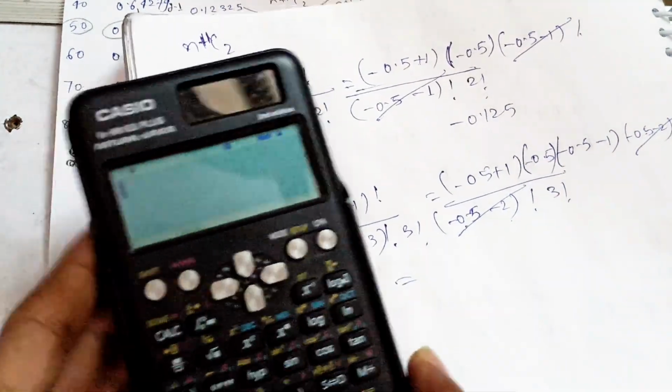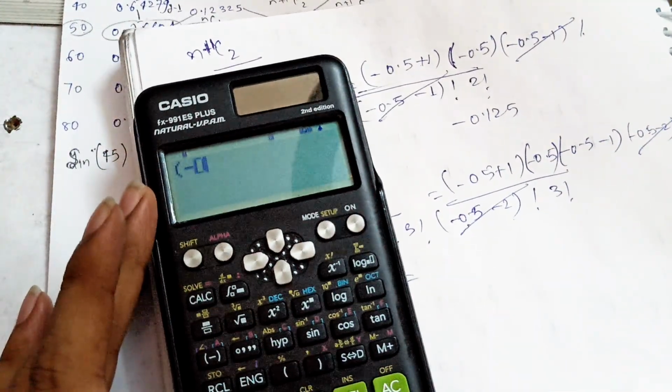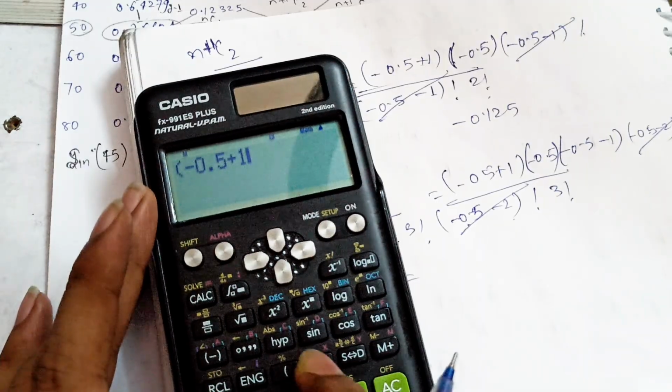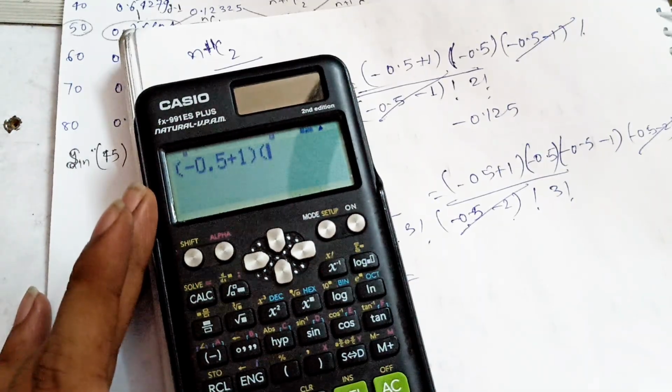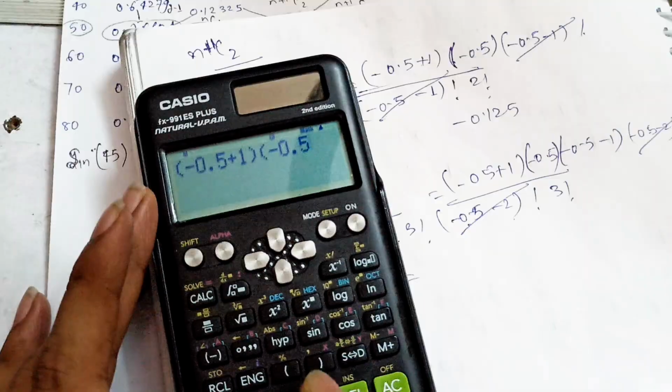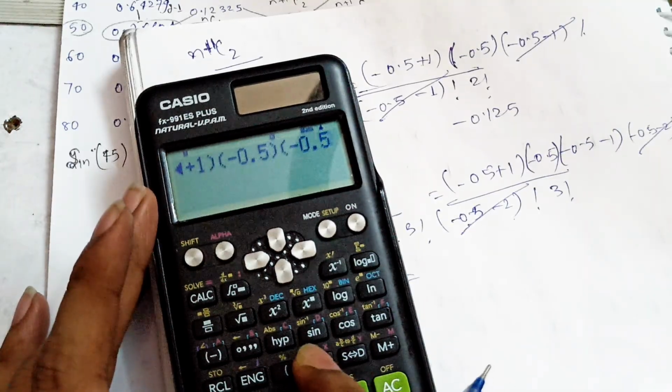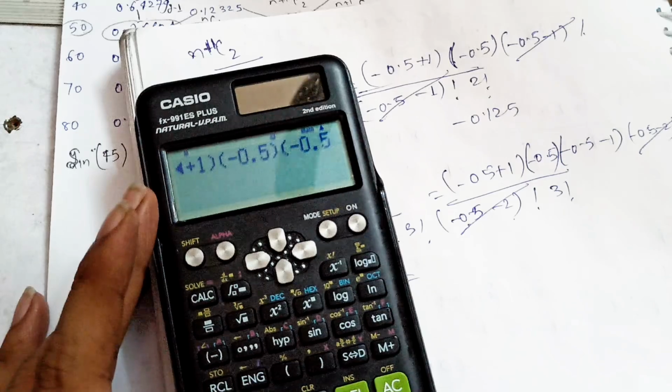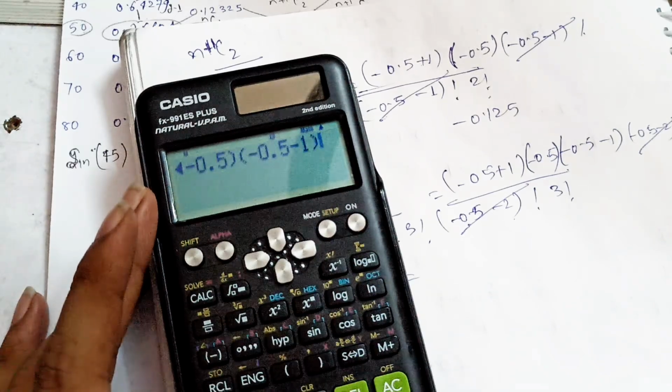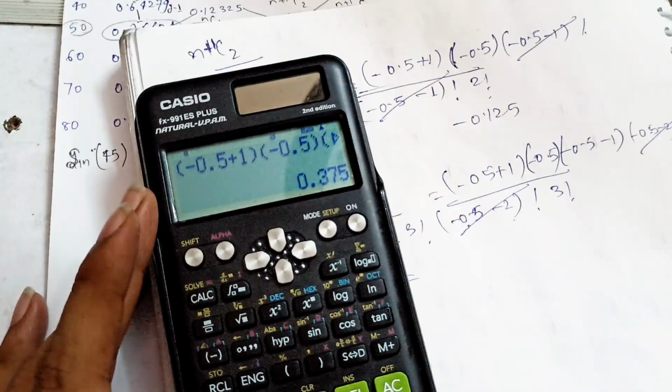Now we calculate this value, minus 0.5 plus 1 and minus 0.5 and minus 0.5, so we're going to get the value 0.0375.